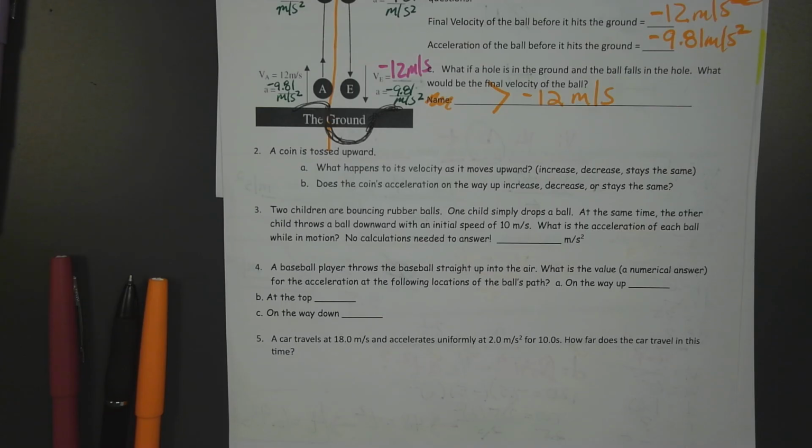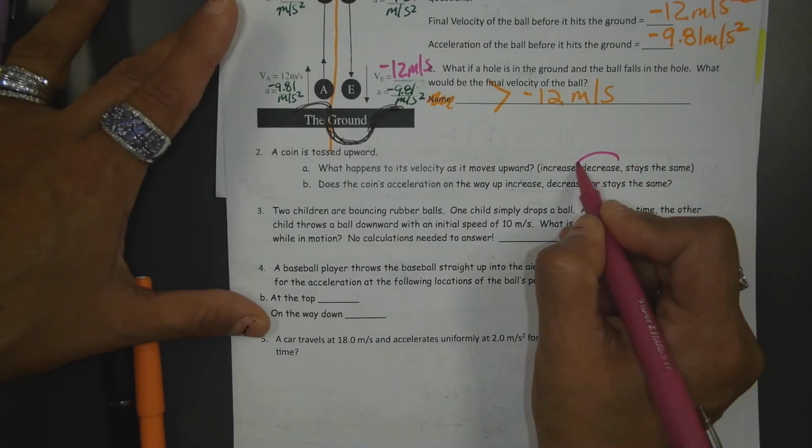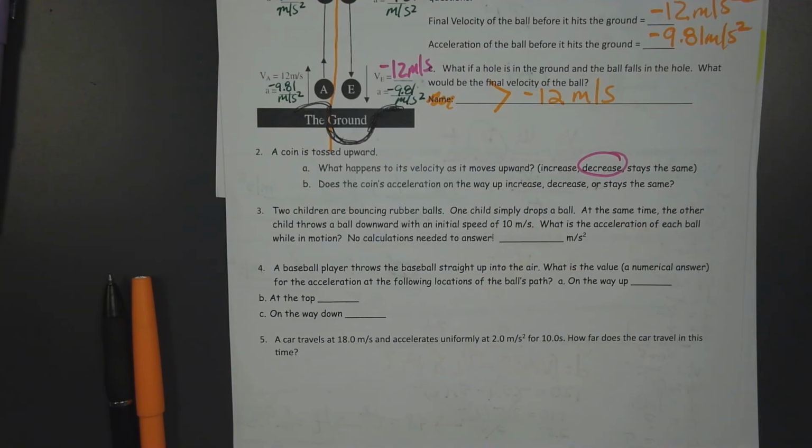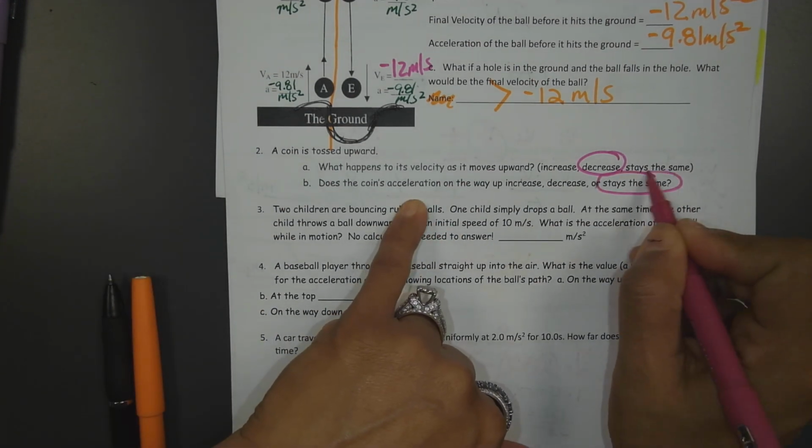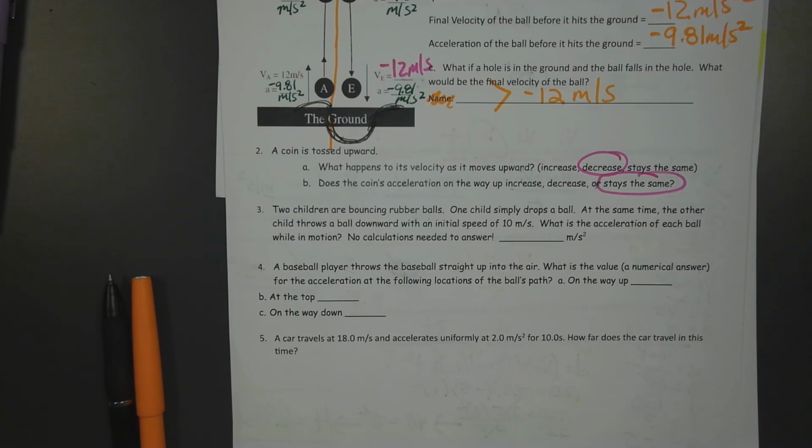What happens to the velocity as it moves upwards? The velocity is going to decrease. Does the coin's acceleration on the way up increase, decrease, or stay the same? The actual acceleration stays the same, and that acceleration comes from gravity.